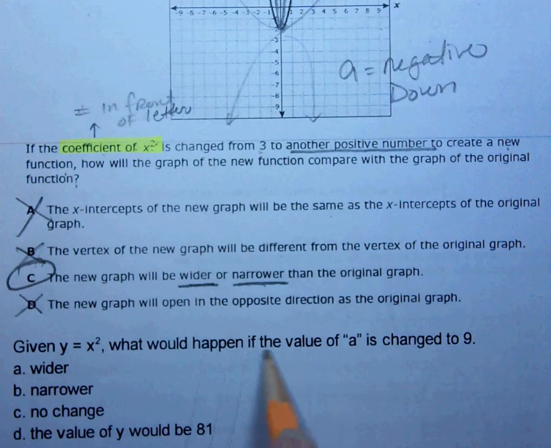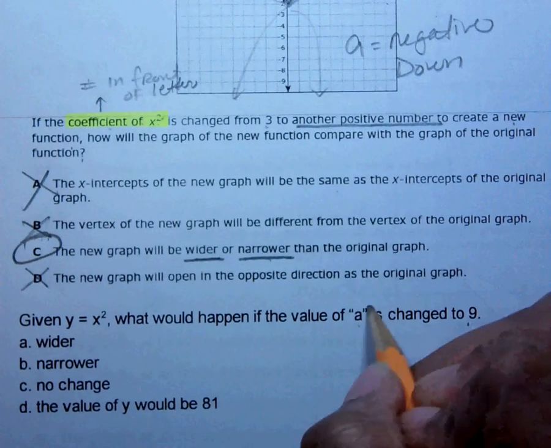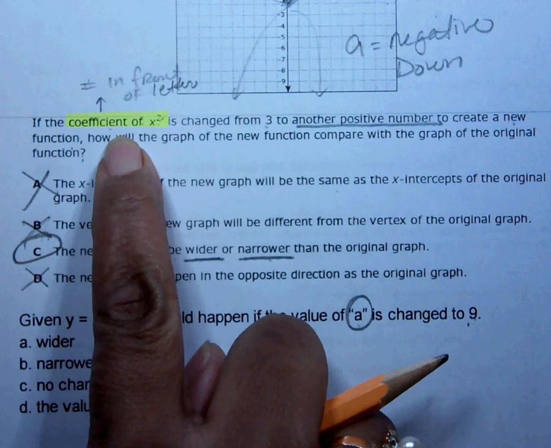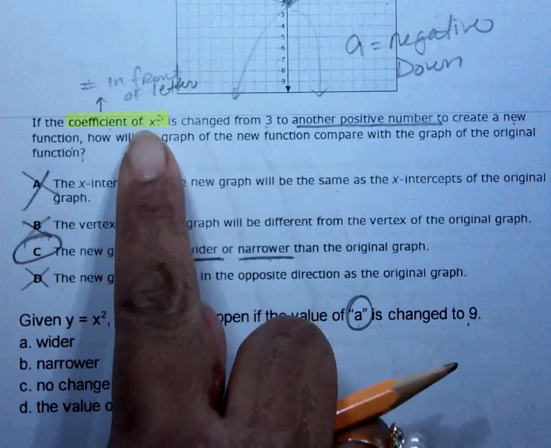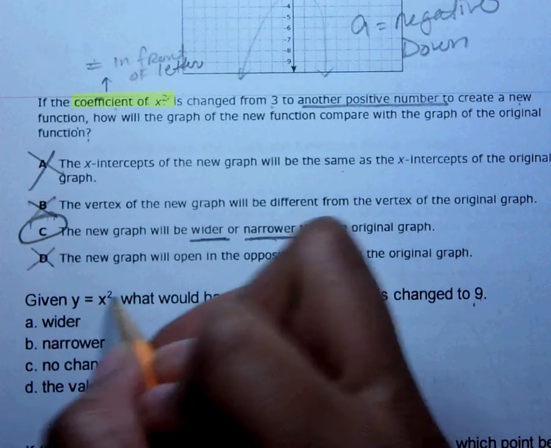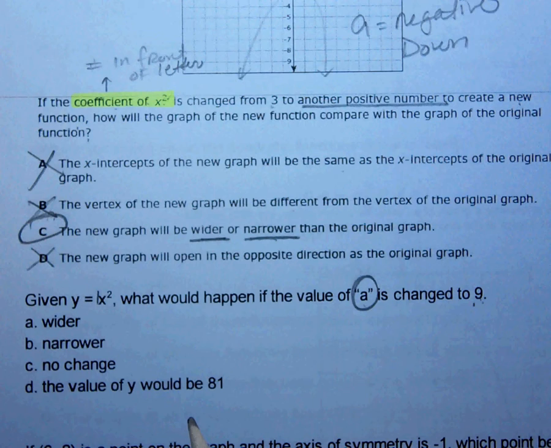Okay. This question: what would happen if the value of a is changed to 9? You notice how this one says a is 9, but the other one says the coefficient of x squared is 3. This one is describing a, this is just stating a. But if a was 1 and it becomes 9, it would get narrower or wider?